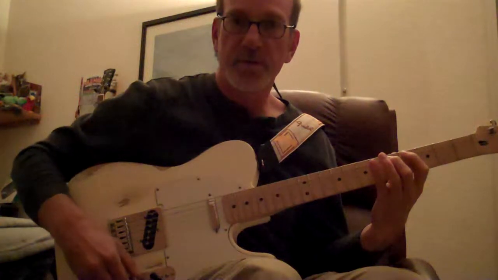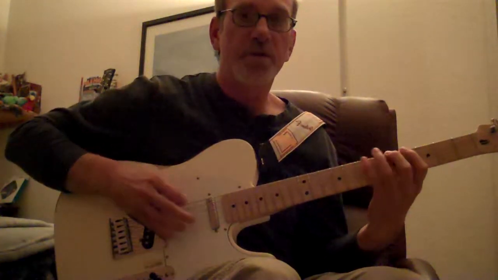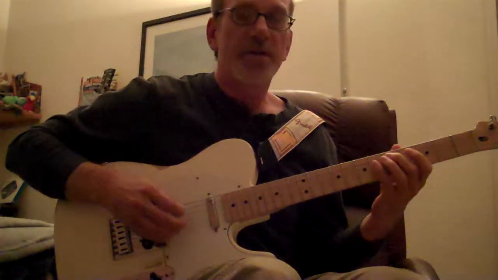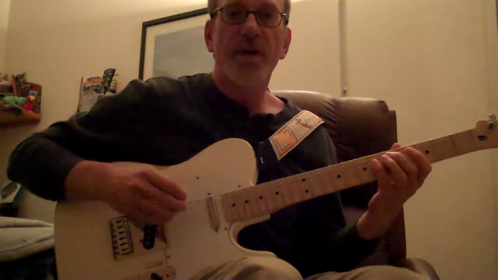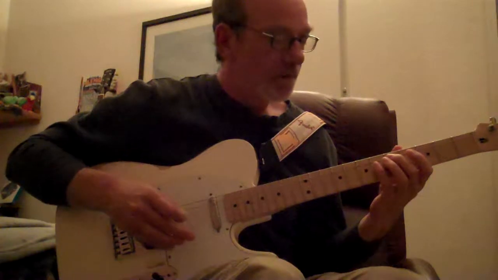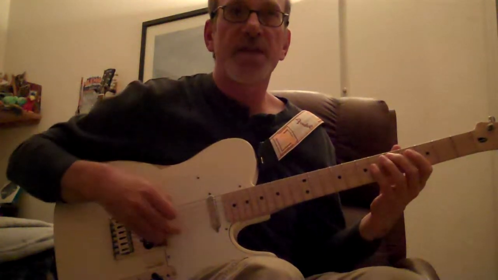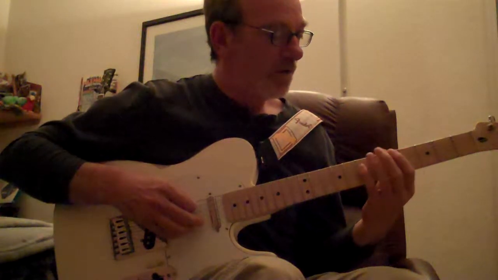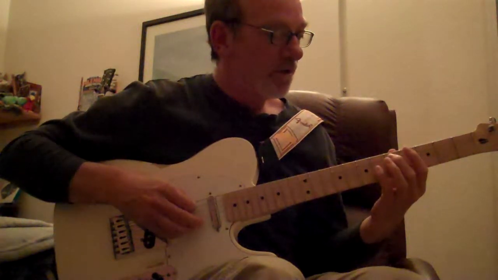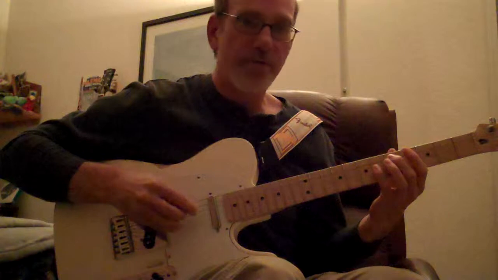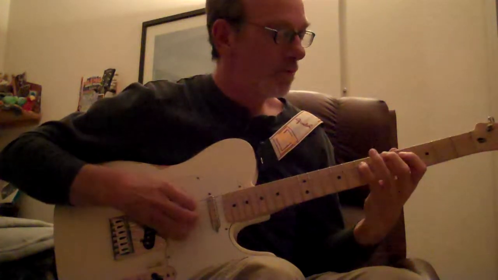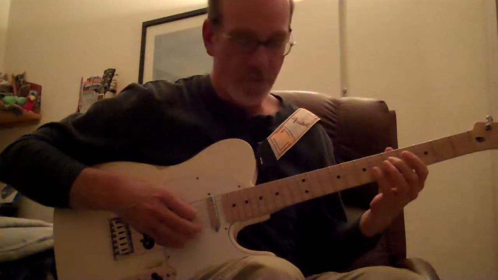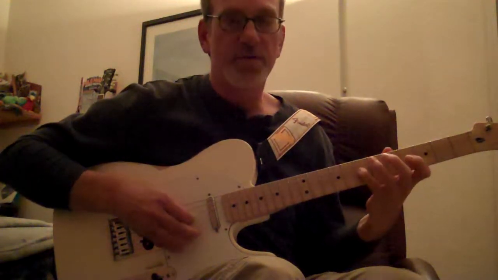Let me turn the guitar up here. 1, 2, 3, 4. And then what we do is we find the next fourth from that fourth from the same major scale pattern. So now we start here and we go 4 notes up. And then we go 4 notes up from there. 1, 2, 3, 4.